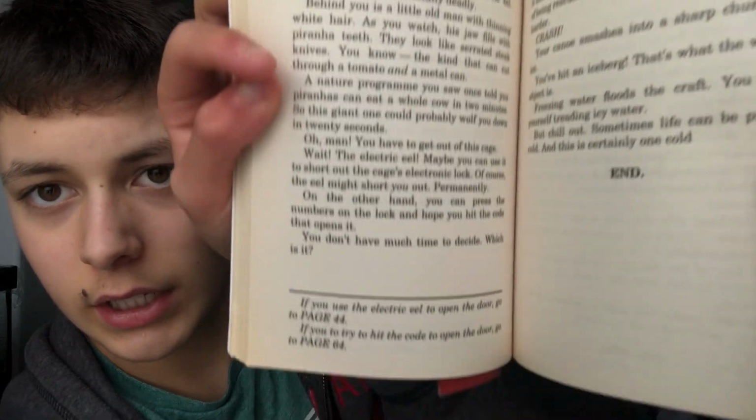Say I'm on page 72, as you can see here, and there are options at the bottom. I'll write here page 72, as in the page that the options are on, and I'll write both of the pages that the options lead to. So if you see the electrical eel, open the door, go to page 44, so I'll write page 44. And if you try to hit the code to open the door, go to page 64, so I'll write page 64. Whichever one I choose, I'll circle. So later on down the line I'll know, okay, I haven't done that one, I'll go back to that page, circle it and do that option.